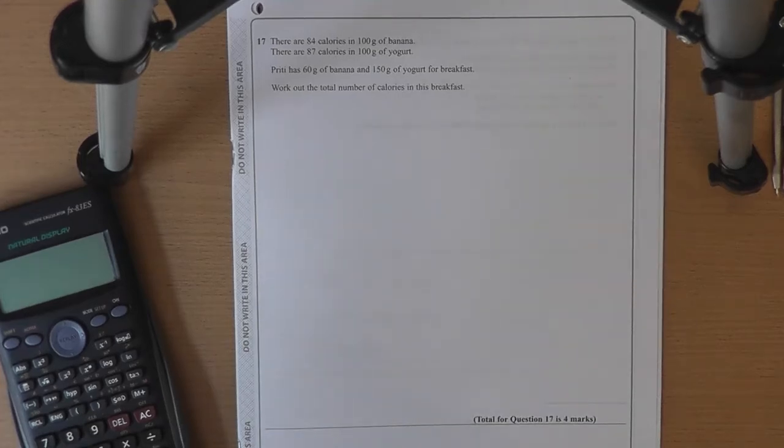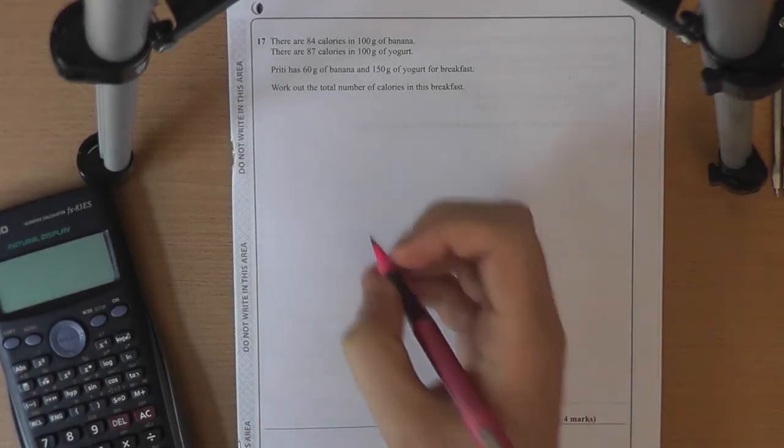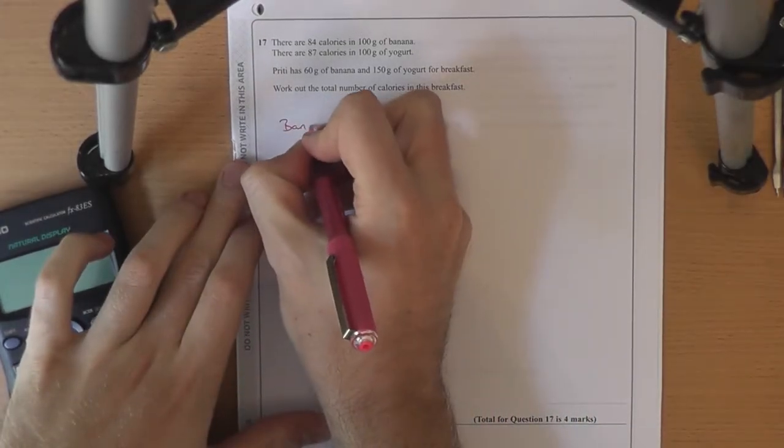What this question really is, is a ratio question. It's not necessarily immediately obvious how, but what we're doing is taking some information we know, rescaling it according to certain parameters, and then finding a total at the end. So I'm going to take the ingredients one at a time. I'm going to start off with the banana first of all.